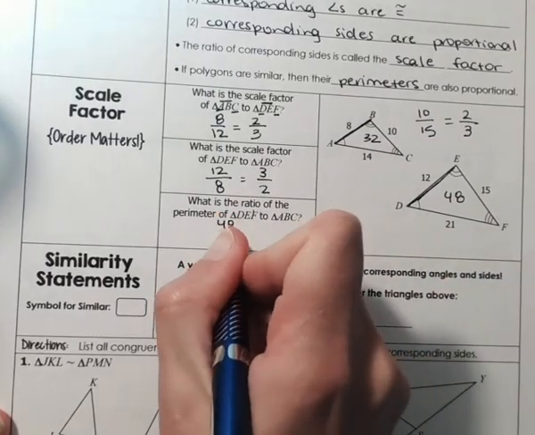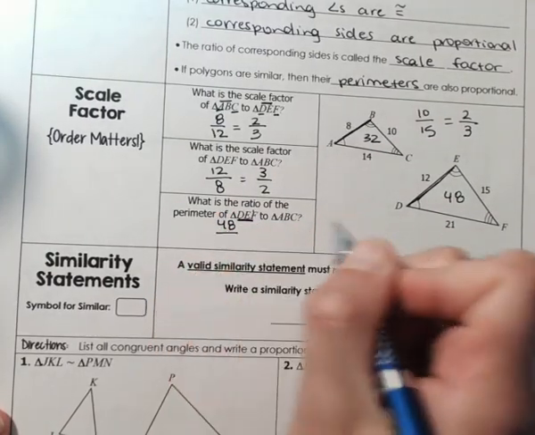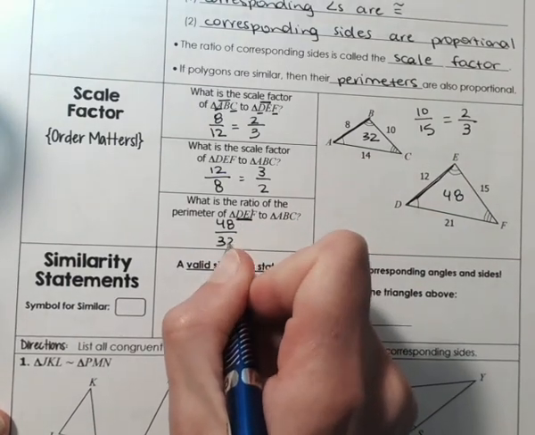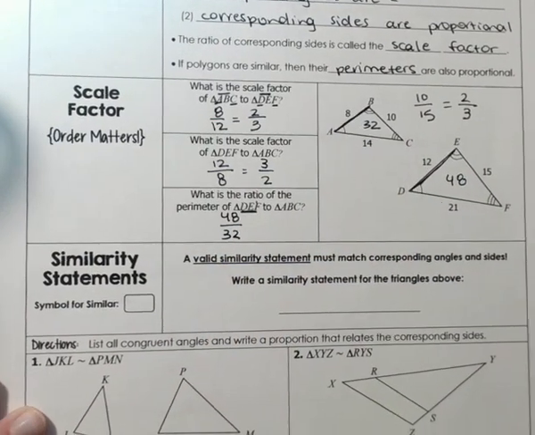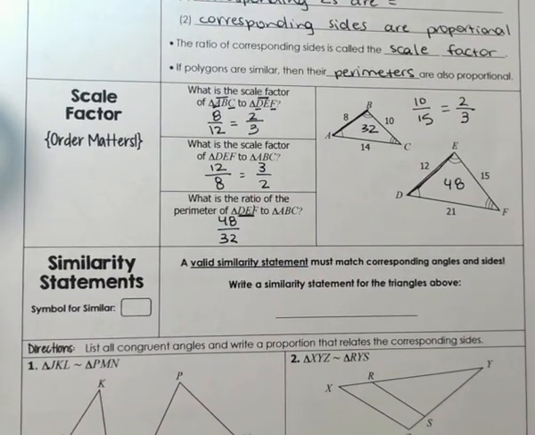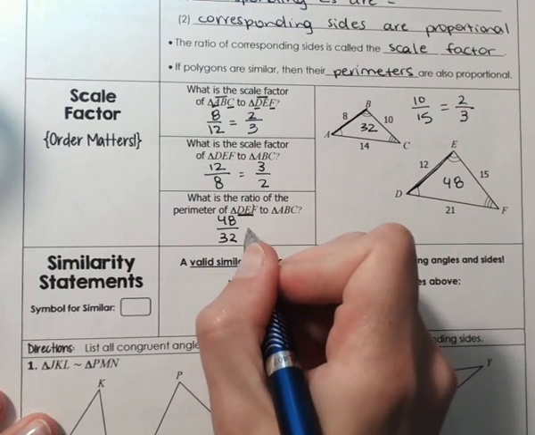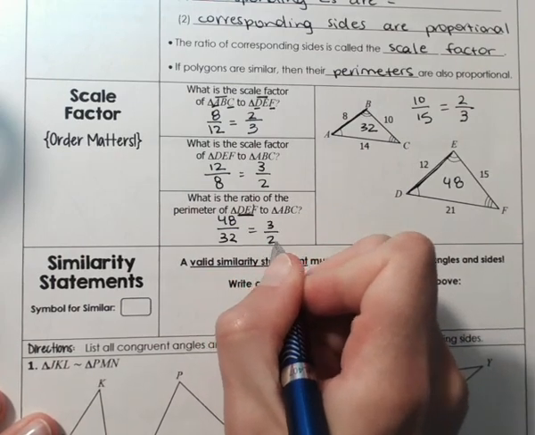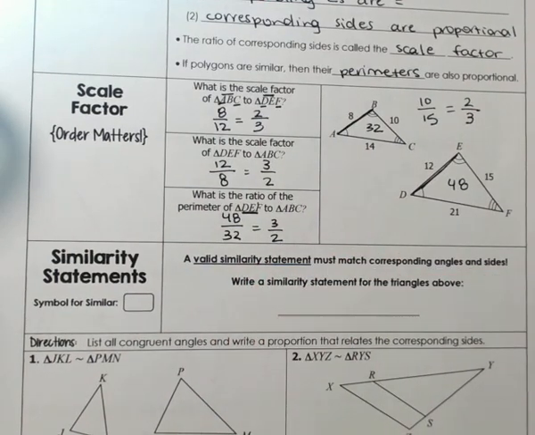So 48 goes on top, whatever's listed first goes on top, over the perimeter of triangle ABC, 48 over 32. Alright, don't forget to reduce. If we reduce, this one will reduce to 3/2. And don't forget about that math frac button in your calculator.